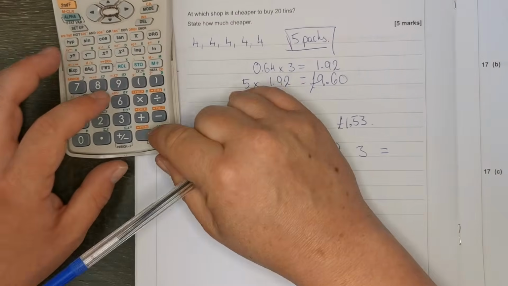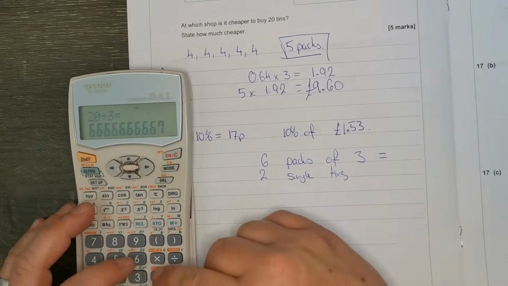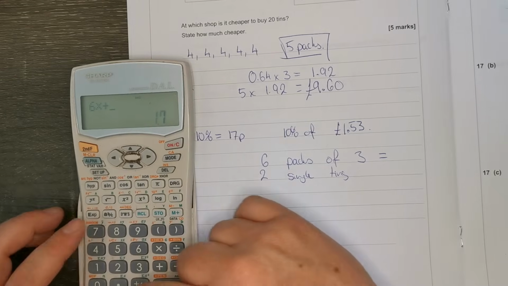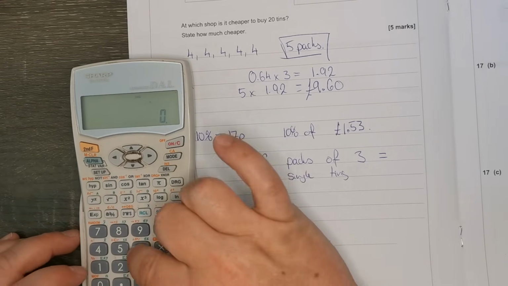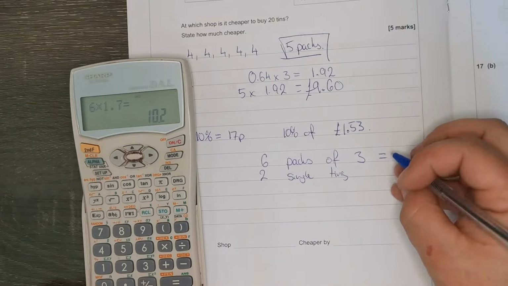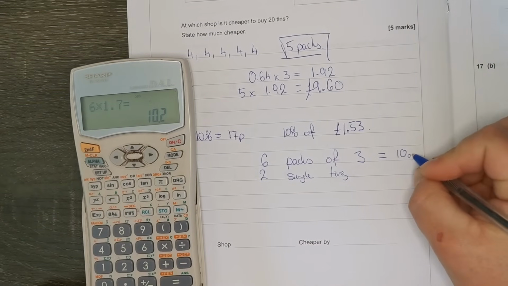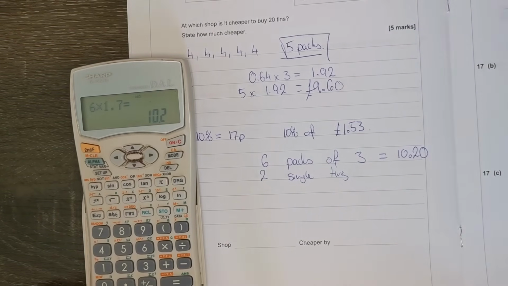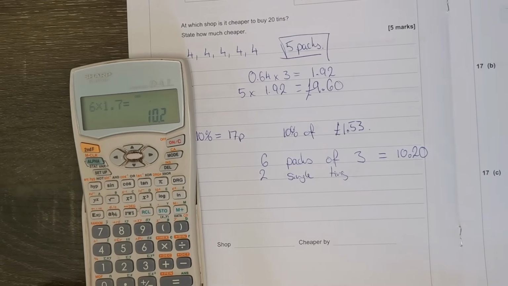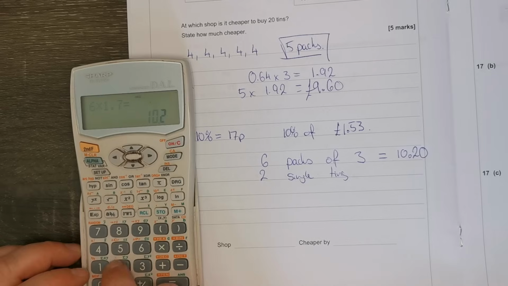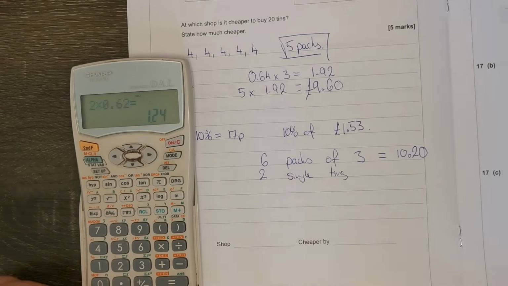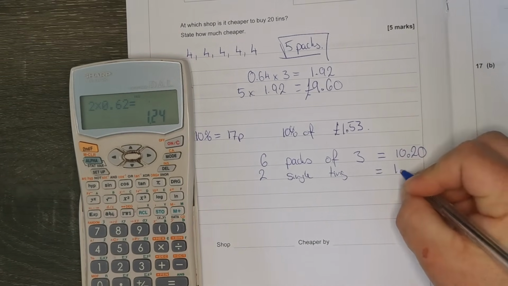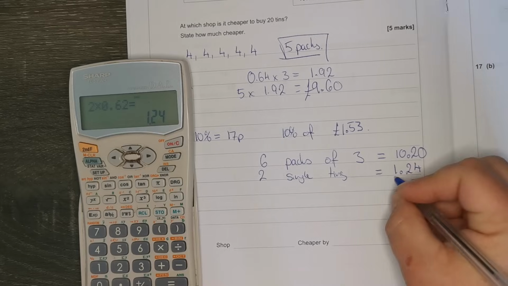So my 6 packs of 3, is that on chart? No, it's not. 6 times £1.70. So that's £10.20. And then 2 single tins at 62p, so that's 2 times 62, £1.24.